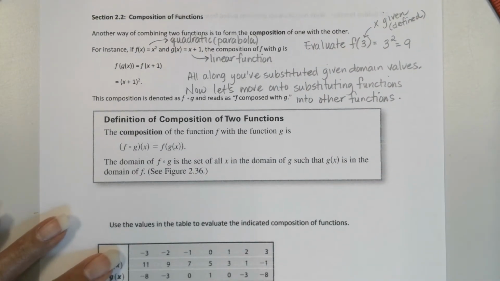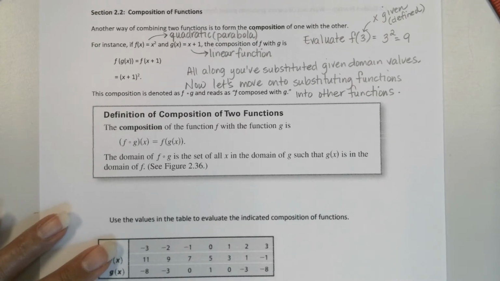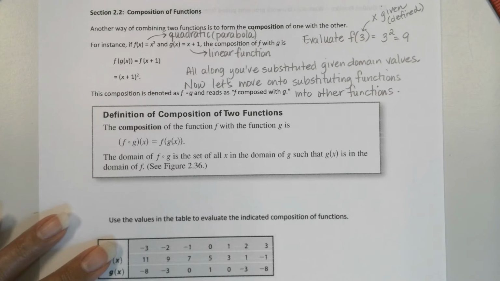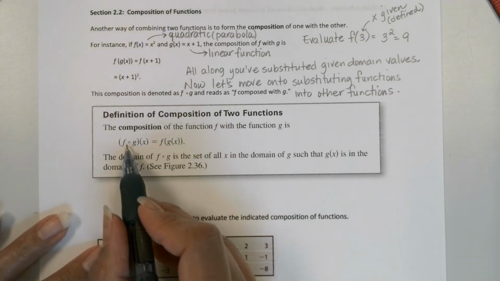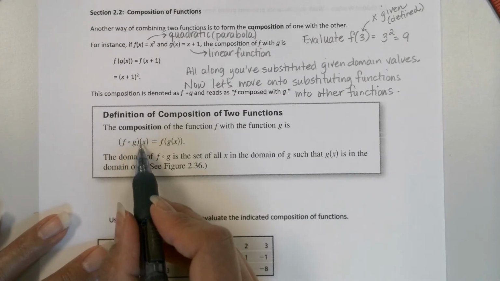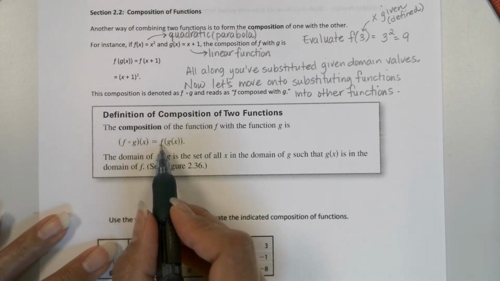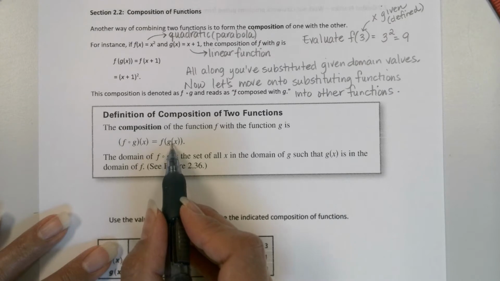So, let us look at what the definition says as far as the notation of function. And the first thing we're going to do after that is look at how to compose functions visually. So let's look here at this notation. f composition g of x can be rewritten as f of g of x.